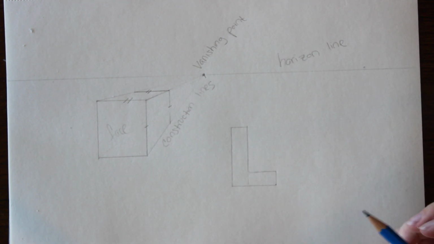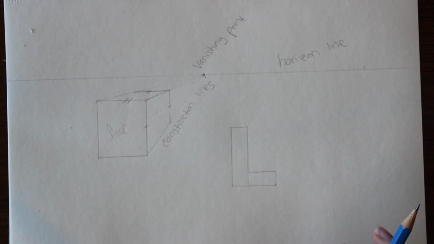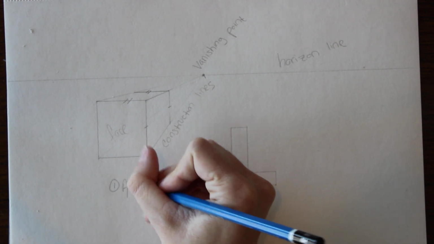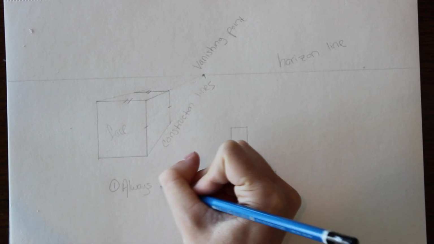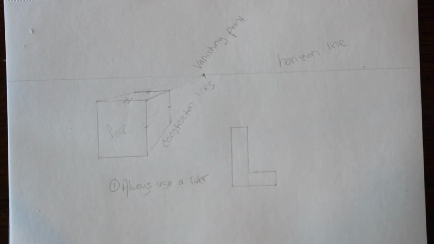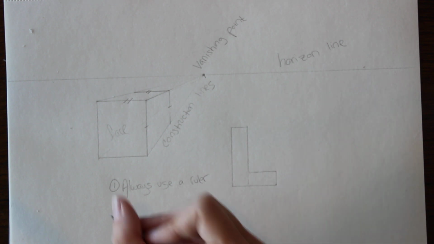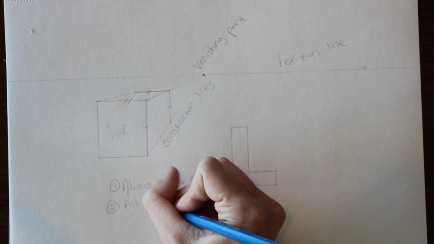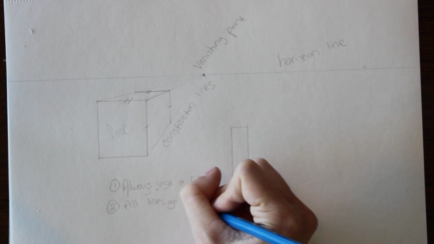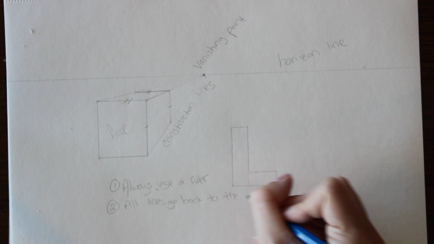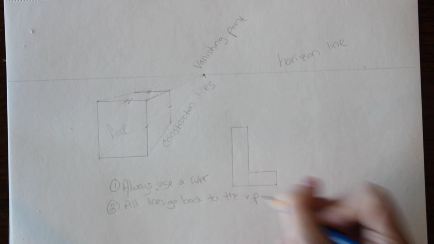So let's review the rules of perspective. Number one, always use a ruler. Check. Number two, all lines go back to the vanishing point. I'm just going to write VP.